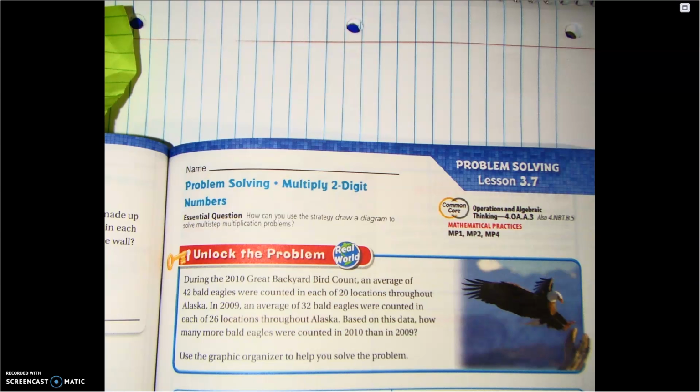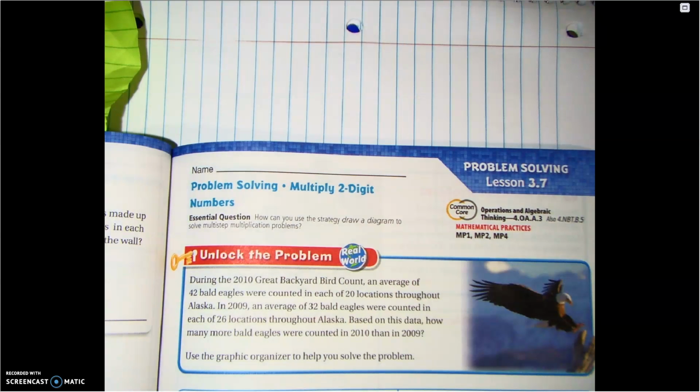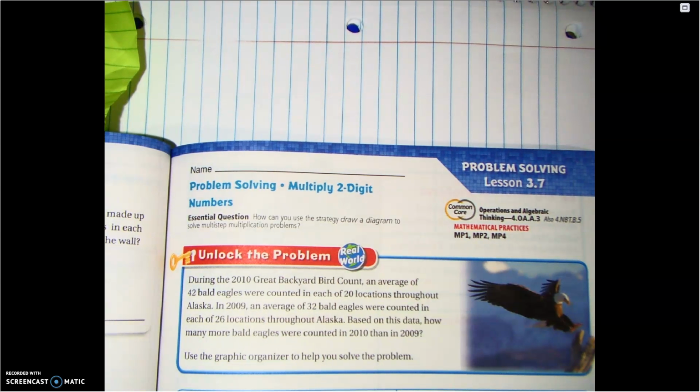Now if you notice, I've turned my book sideways because what I've noticed is that when we're doing our adding and subtracting, we're still mixing up our place values, so we're going to turn it back and use the strategy that we've used before of using our columns to help us line up our numbers. Alright, so let's read our problem.